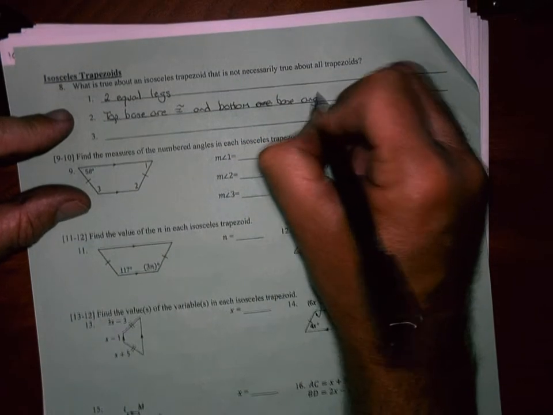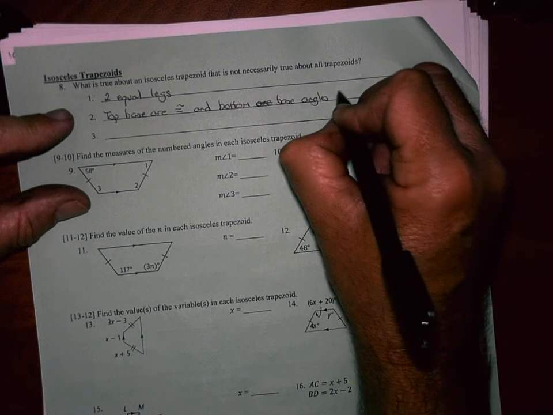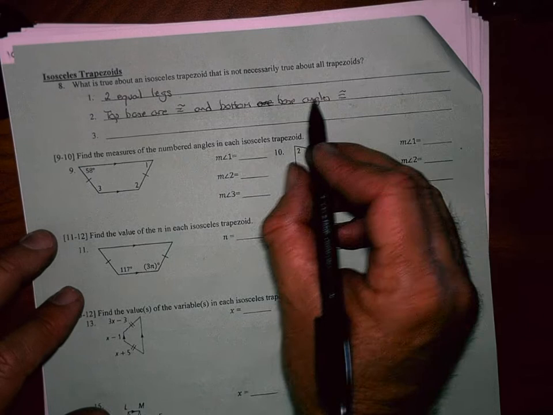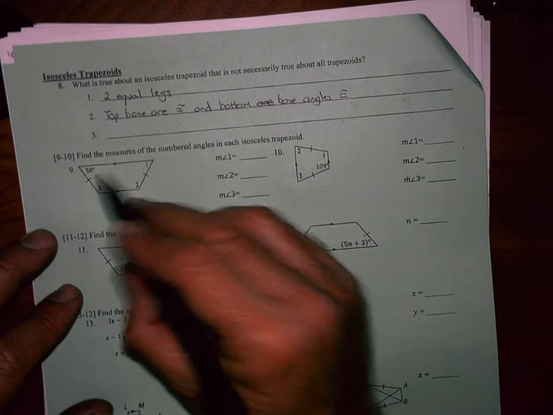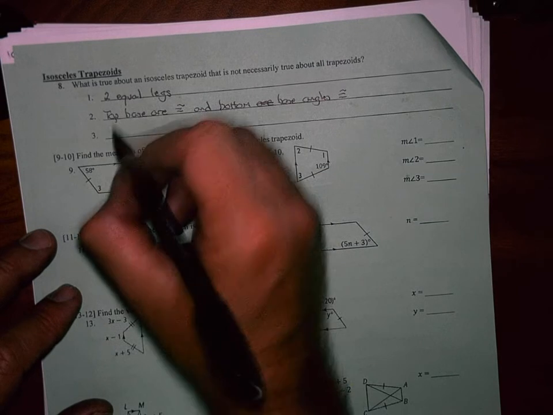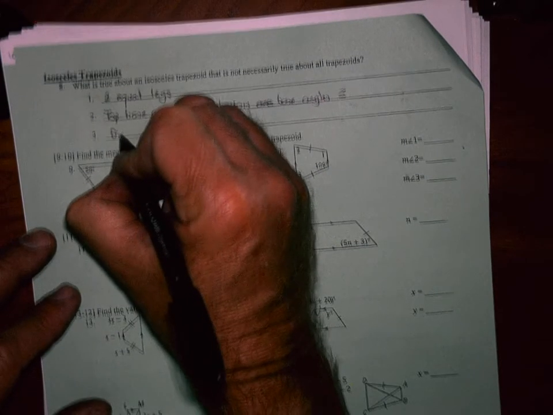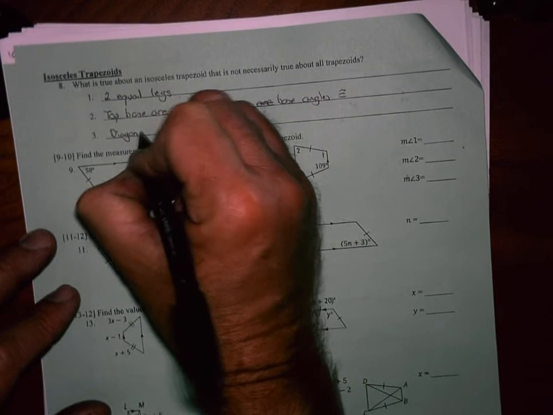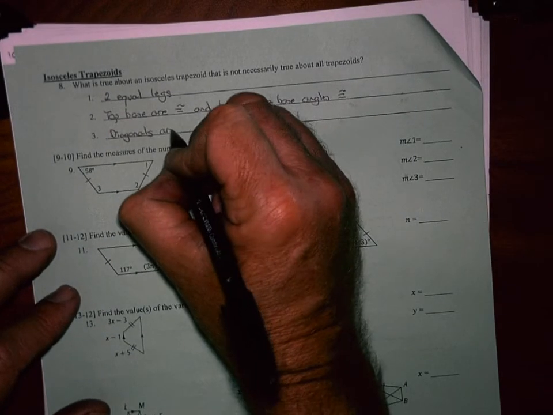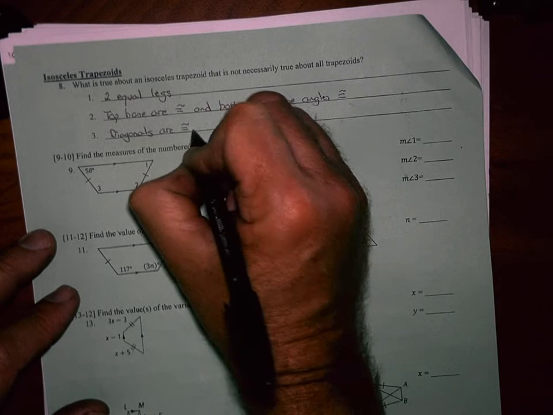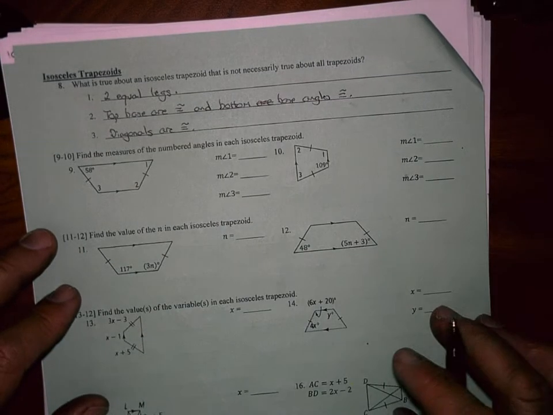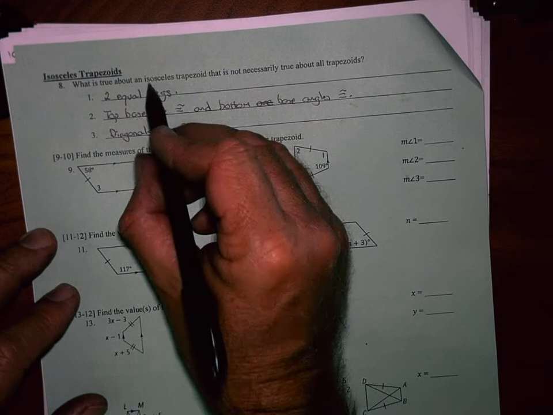So what does that mean? We'll see a picture of it when we do numbers 9, 10, 11, 12. It means that the 2 angles on the top would be congruent, and the 2 angles on the bottom are going to be congruent to each other. And the third thing that is true about an isosceles trapezoid, but not necessarily true about all trapezoids, is the diagonals are congruent to each other. So that's the 3. These 3 properties are exclusive just for isosceles trapezoids.